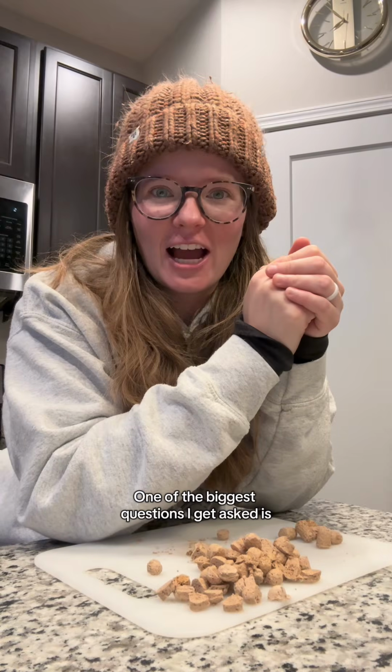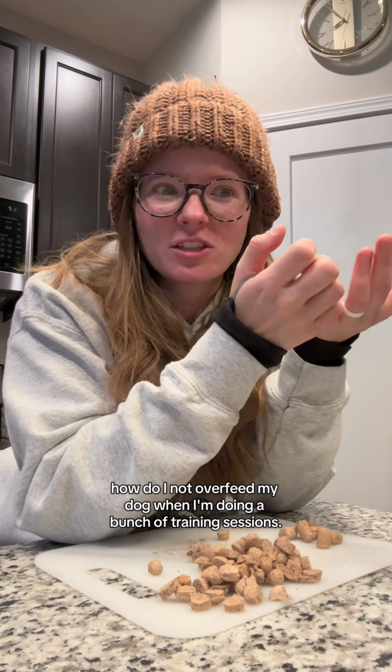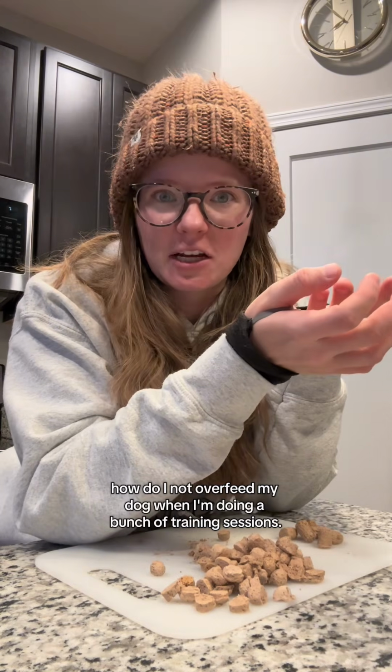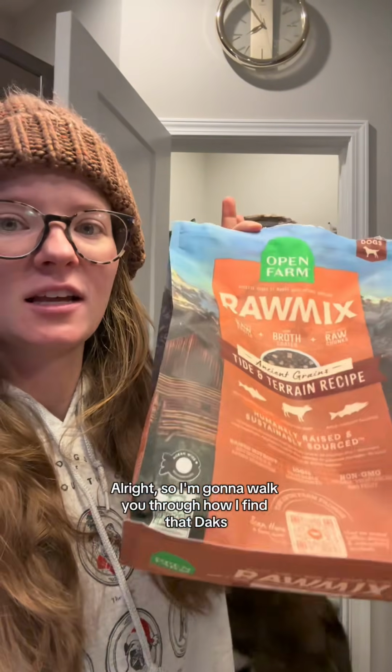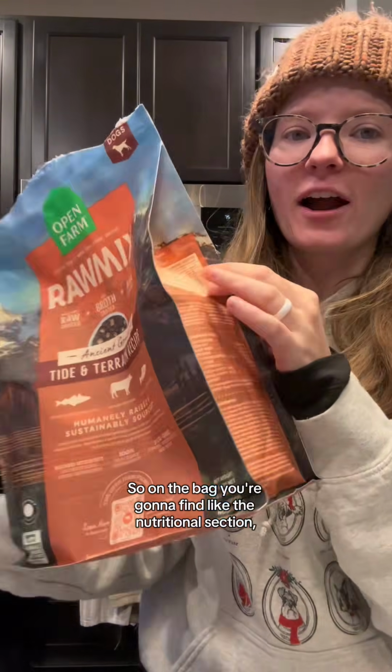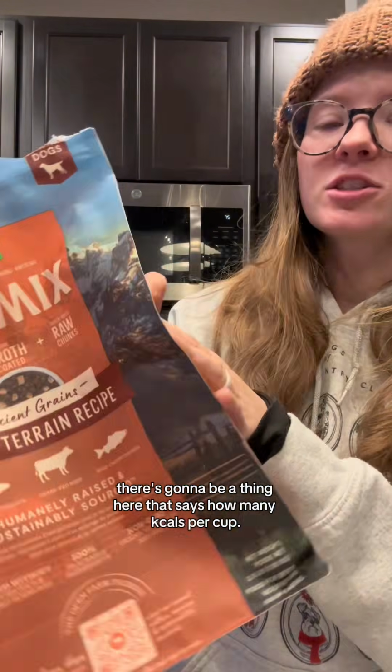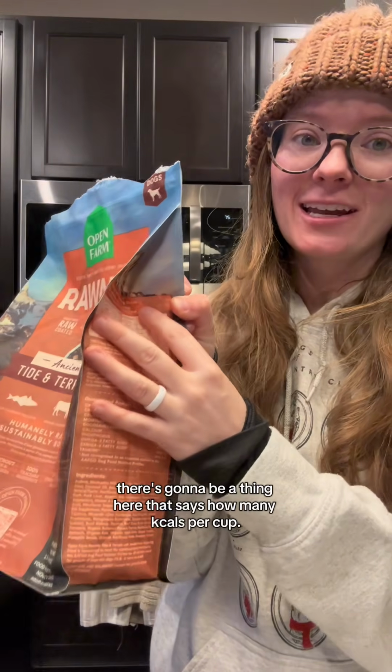One of the biggest questions I get asked is how do I not overfeed my dog when I'm doing a bunch of training sessions? All right, so I'm gonna walk you through how I find Dak's daily allotted calories that he needs. So on the bag, you're gonna find the nutritional section. There's gonna be a thing here that says how many kcals per cup.